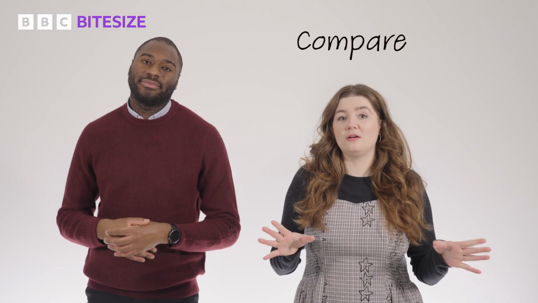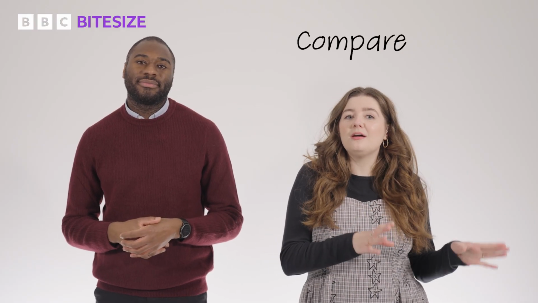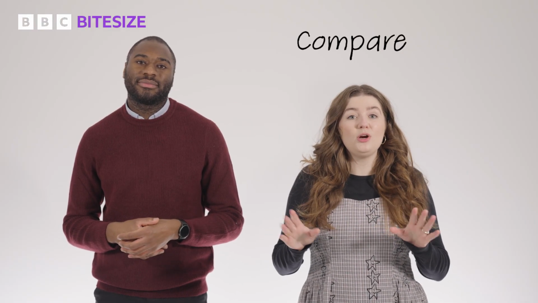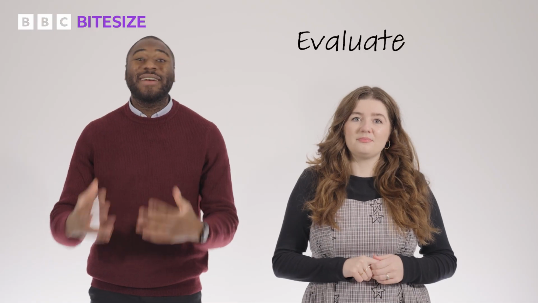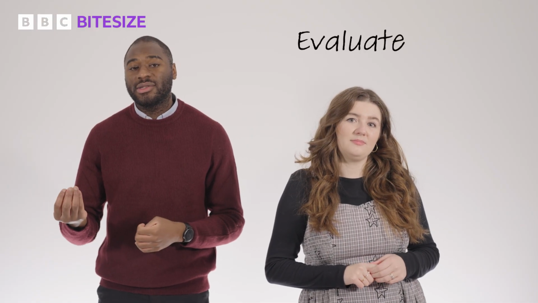Take compare, for example. When you compare, you're showing how texts are similar or different, backed up with evidence. Quotes, paraphrasing, analysis of language. Whatever you use, remember this, you need evidence from both texts. Now, let's look at evaluate. Evaluate means you are using evidence to make a judgment about how successfully or effectively the writer did something.